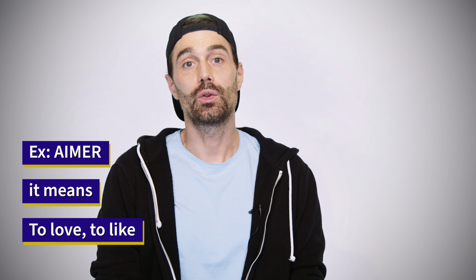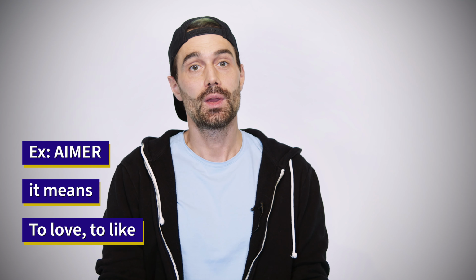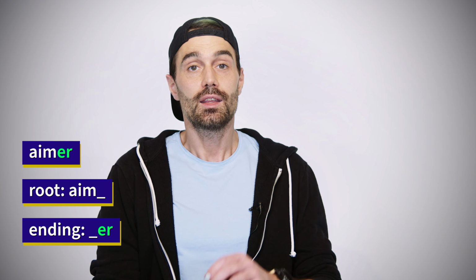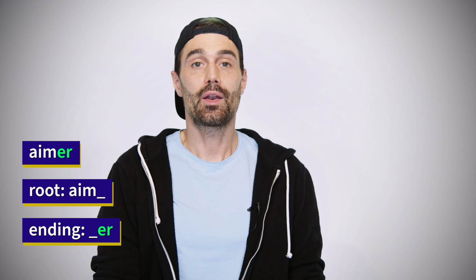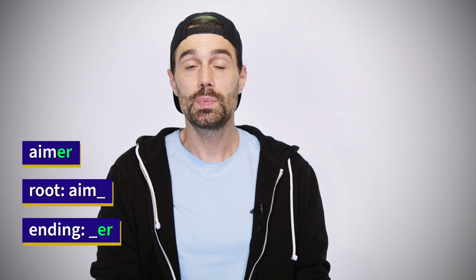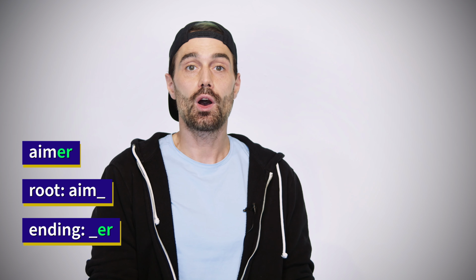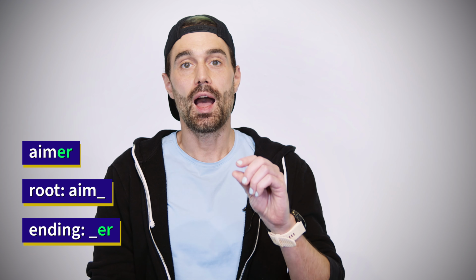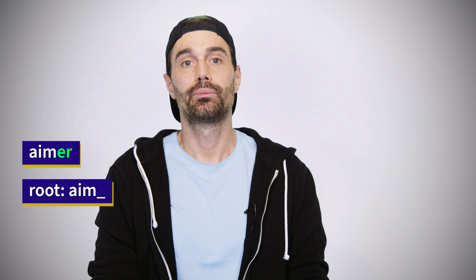Remember that I said we could identify these verbs by the ending of their infinitive form? Here, you can see the ending is indeed ER. The letters before that are called the root. We need to be able to identify the root of a verb. Here, for example, it is AIM.